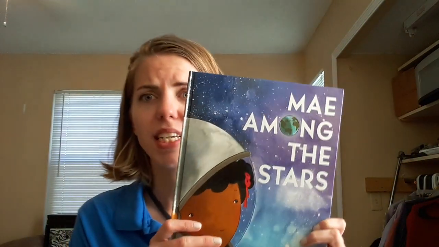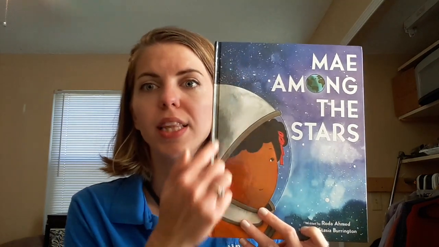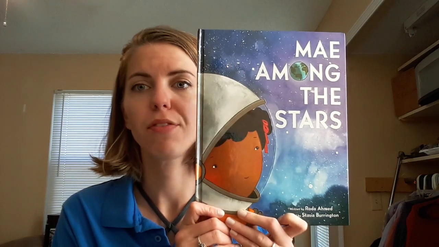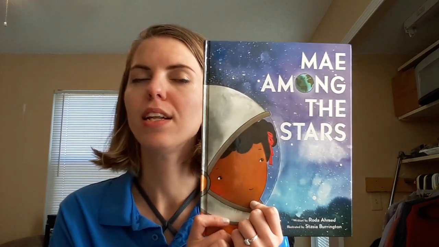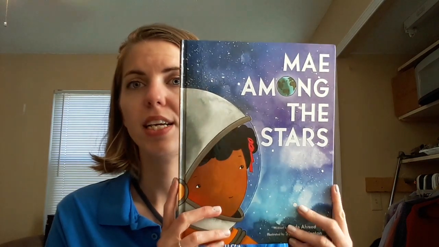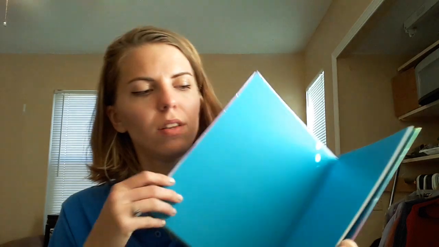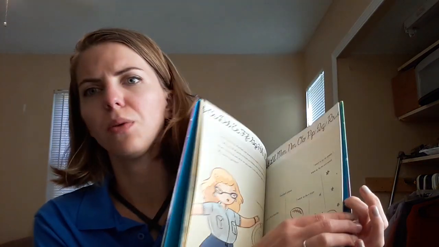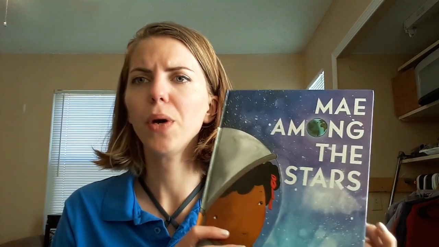A lot of times, instead of drawings, there will be actual pictures. So on this, you see a drawing of a girl. This is not a real picture of a girl. This is just a drawing. So that's a big hint that this is not an informational text. So I want us to think back about this book, May Among the Stars. So when we're looking through here, there were lots of pages. Do we think this is short, like a poem?